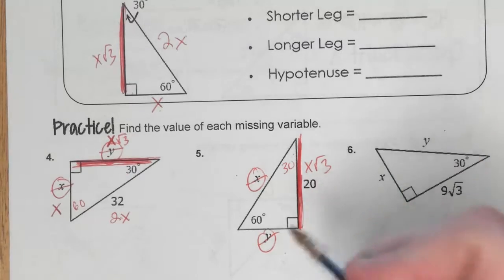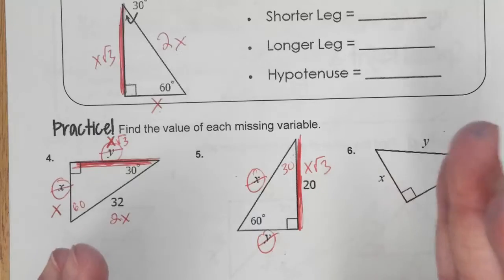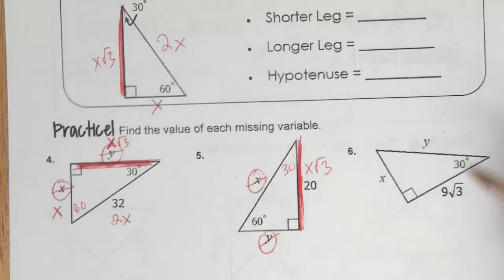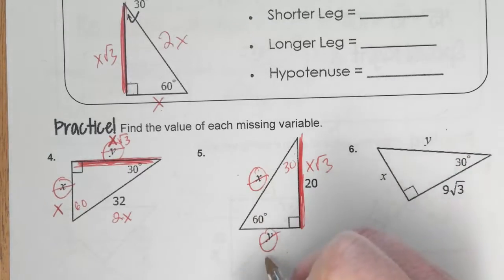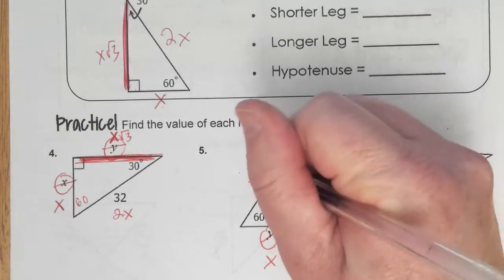Which one's the short side? Is it the top or the bottom? You should have said the bottom. So here's the short side, that's X, and the long side would be 2X.